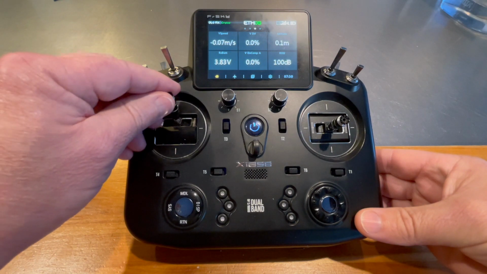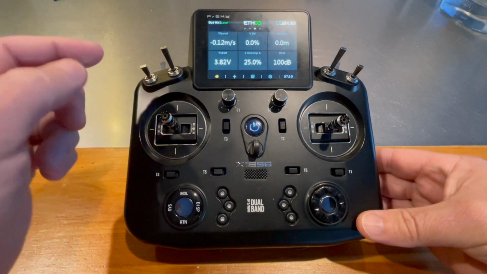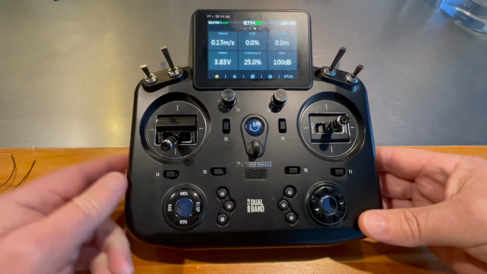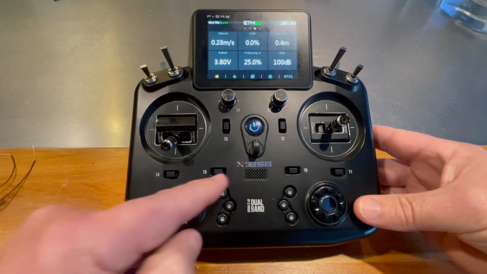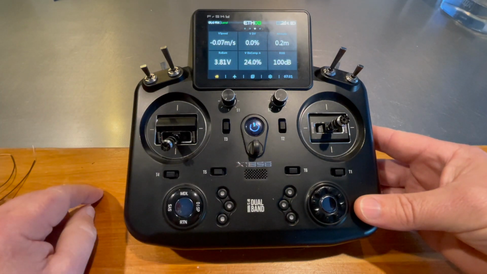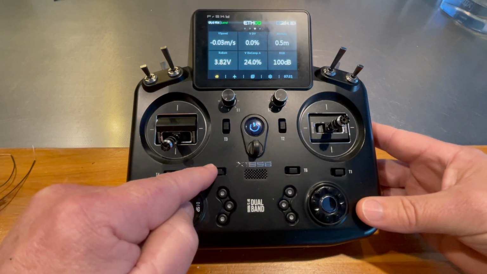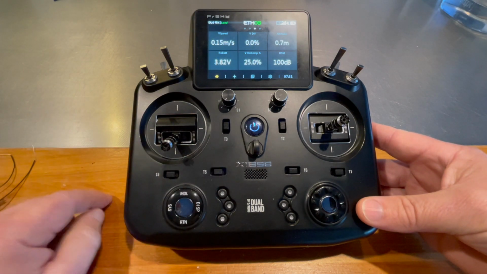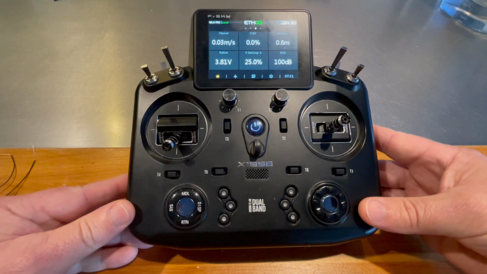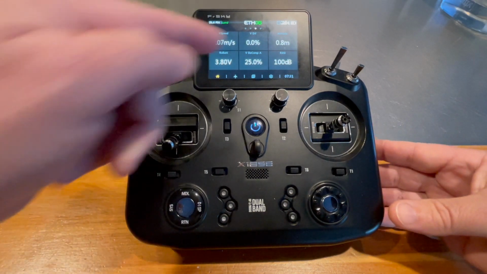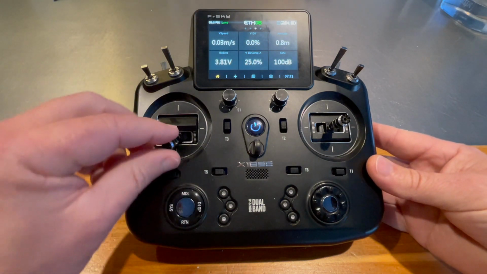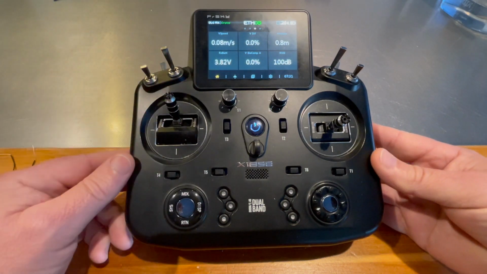And under braking, flaps down, the maximum elevator compensation is 25. Air brake elevator 24%. And I can adjust that live while flying under brakes. Air brake elevator 25%. And again, I'm using a variable to call this figure. Flaps up.